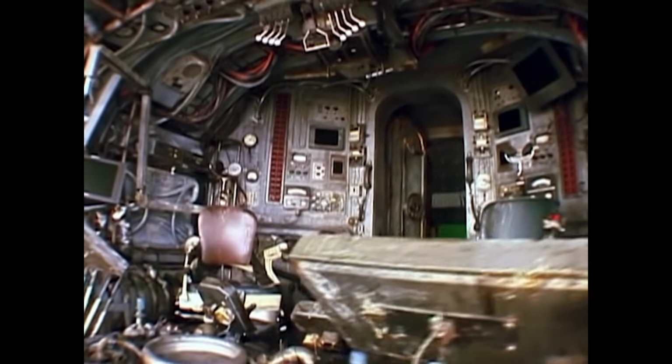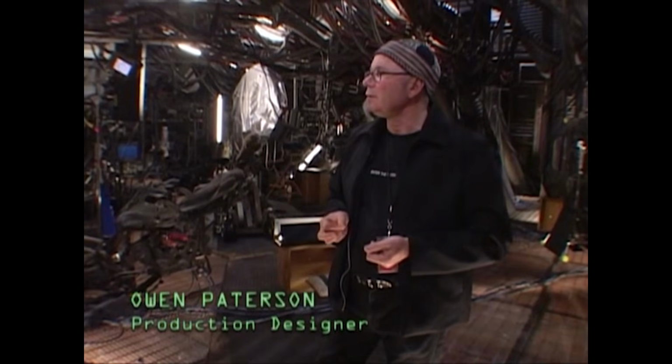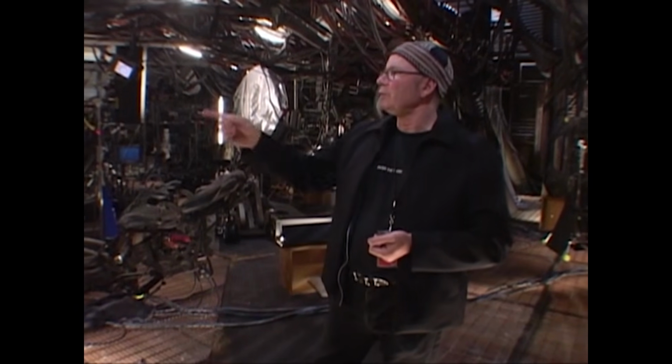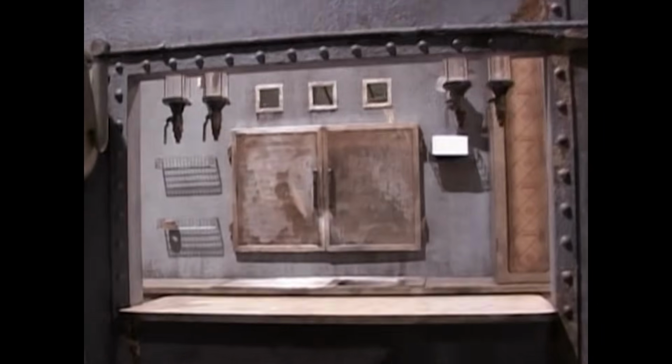This set as it stands is the Nebuchadnezzar. It looks pretty much identical to what it did in 1998, except it's been altered in a couple of places where it was damaged by the Sentinels. The interesting thing that happened with the Nebuchadnezzar at the end of the first film, it was in fact the only set that we were allowed to keep.